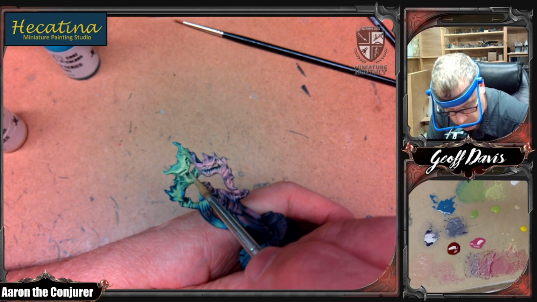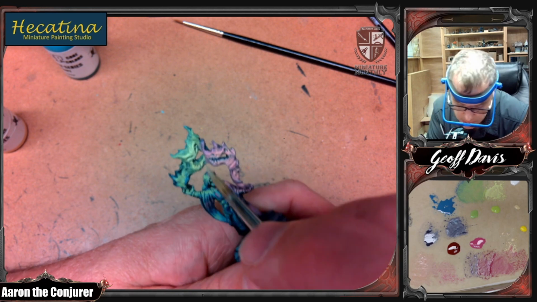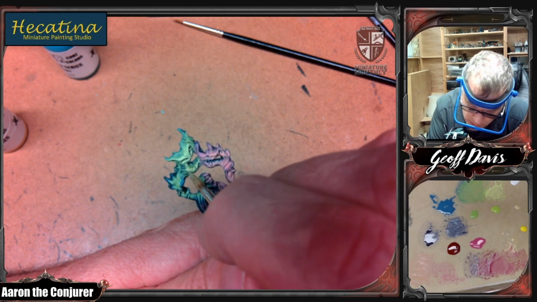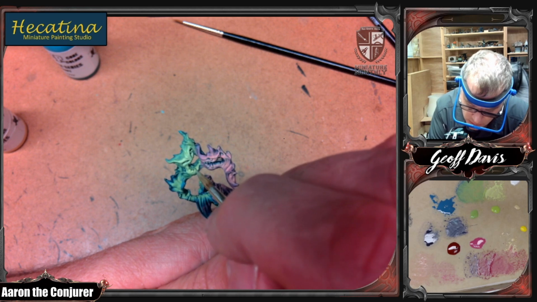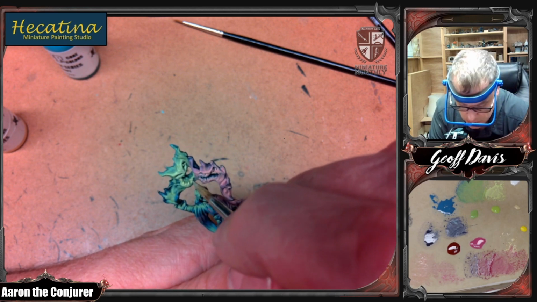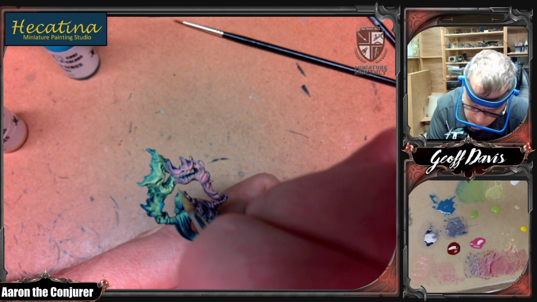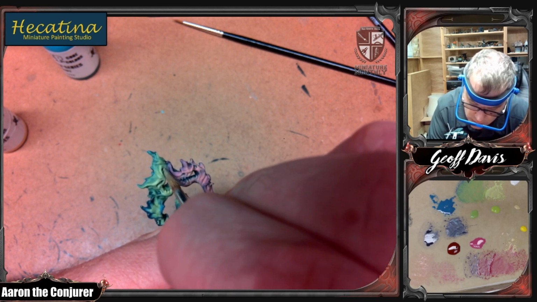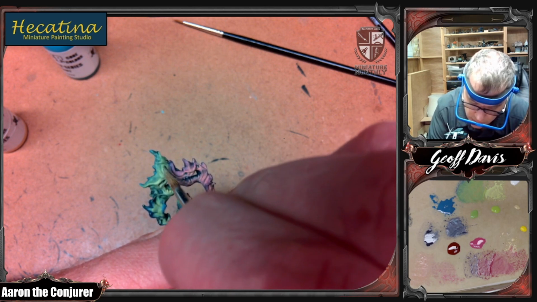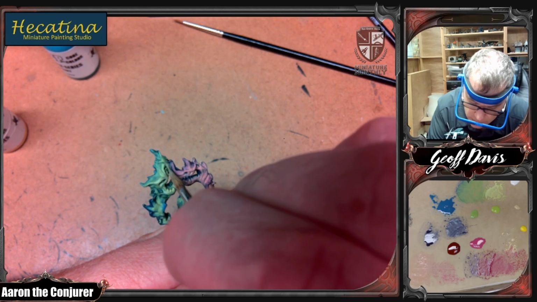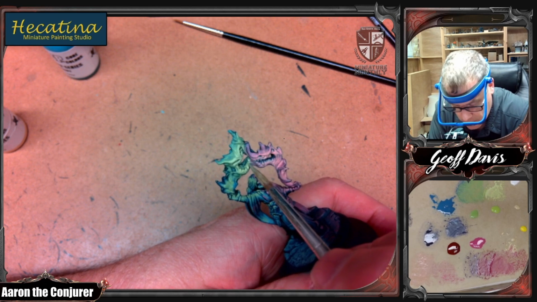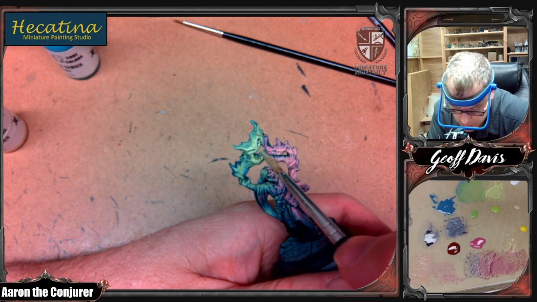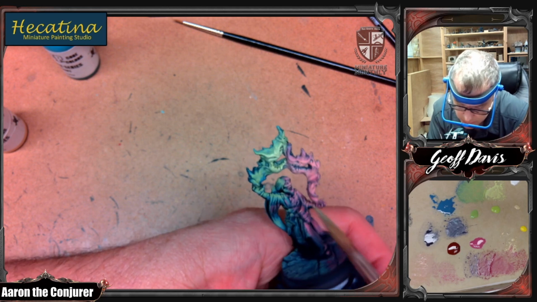So if you feel like you put too much on and it's too light, just wait a moment, wait till it dries, see what it looks like, and you might discover that it's not as light as you thought it was, and it looks just fine. So just go a little bit slowly and carefully at the moment, and pick out the parts of the face that really are the spot the light's going to come from. There we go.